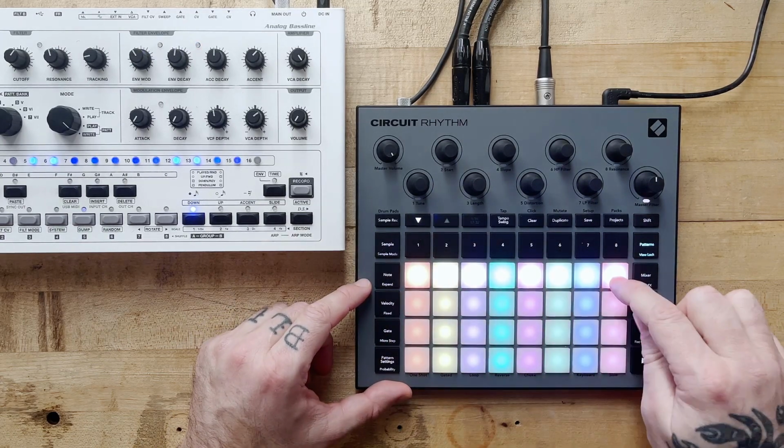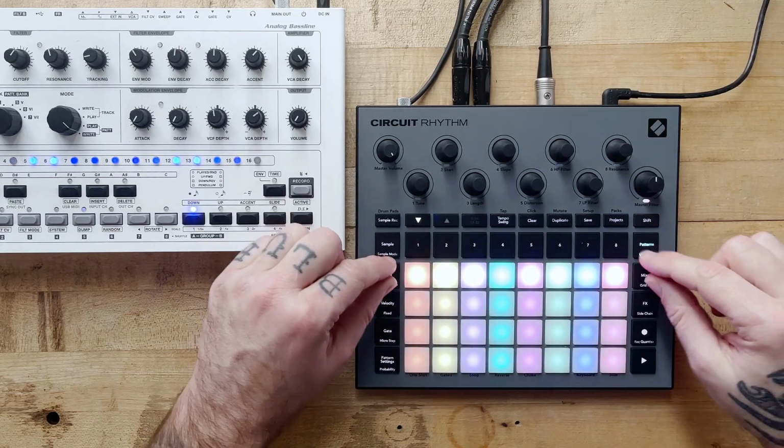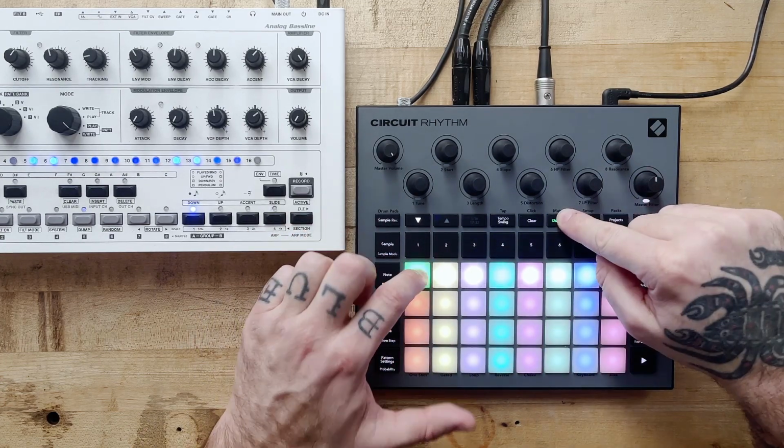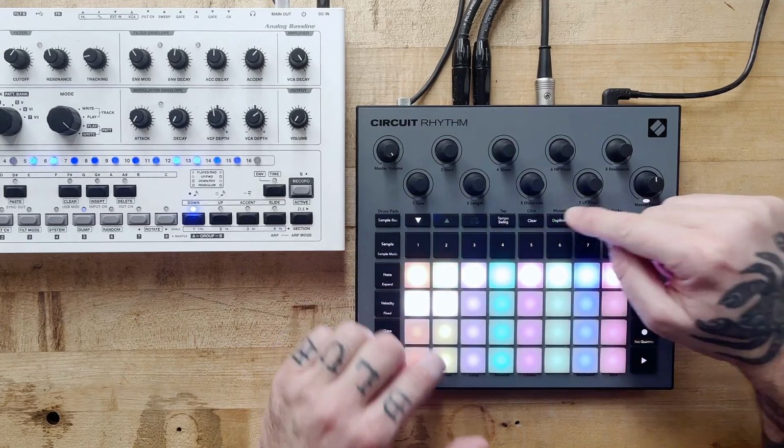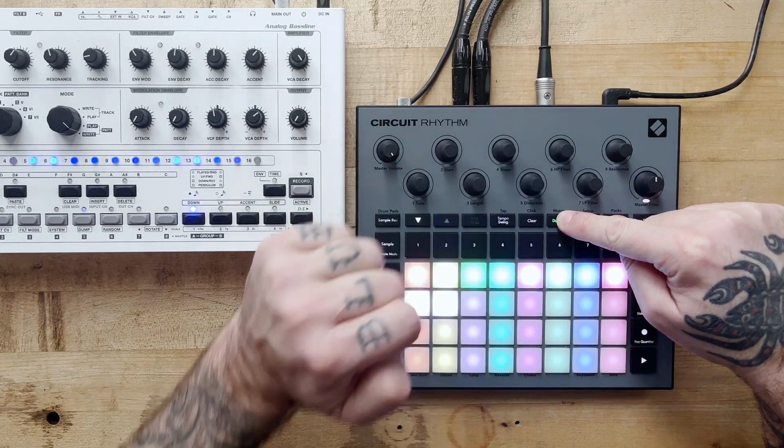So what I can do, I can duplicate this lane. And so you press duplicate and you do like this. So duplicate what you want to duplicate and where.